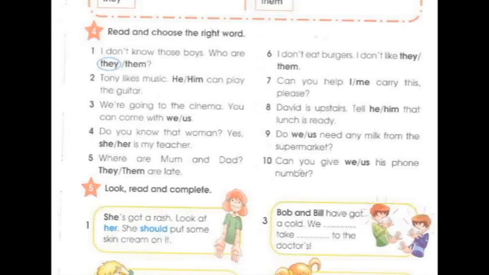Number 10. Can you give us his phone number? Number 10. The answer.